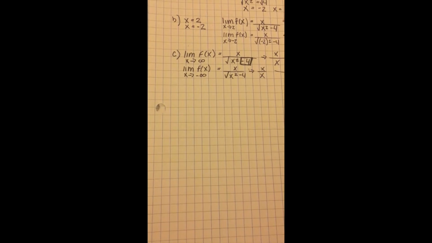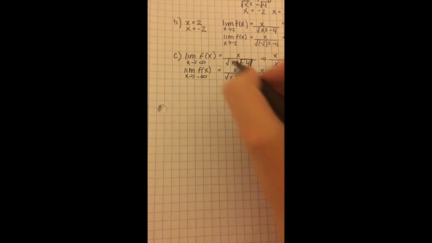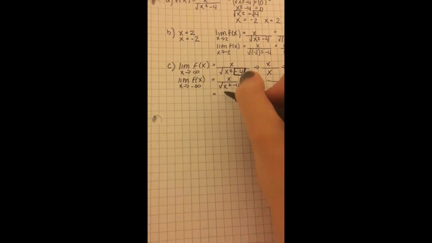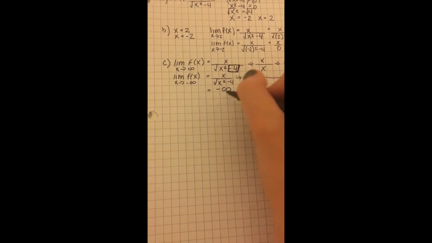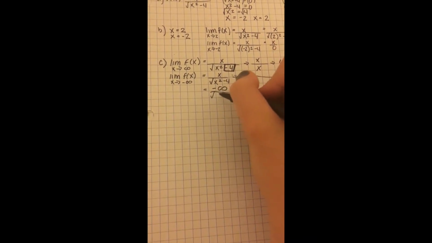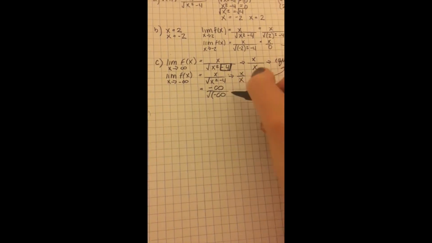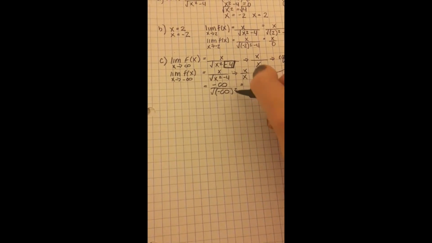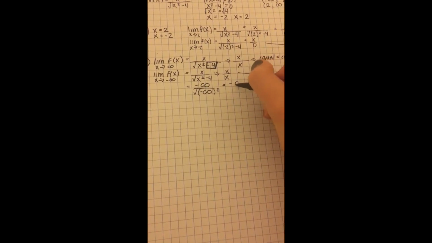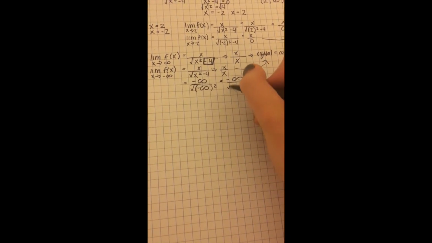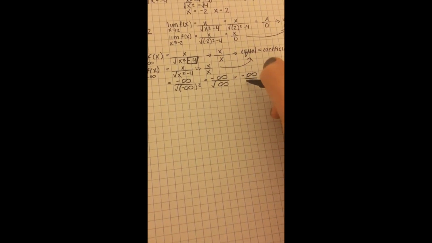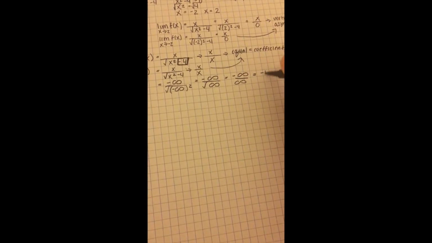To explain that, it will be helpful to conceptualize this by plugging in negative infinity into the function: negative infinity over the square root of negative infinity squared, that will give you negative infinity over the square root of positive infinity, which will then equal negative infinity over positive infinity, which yields a negative value.